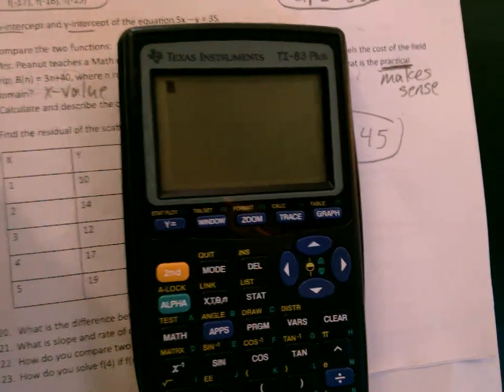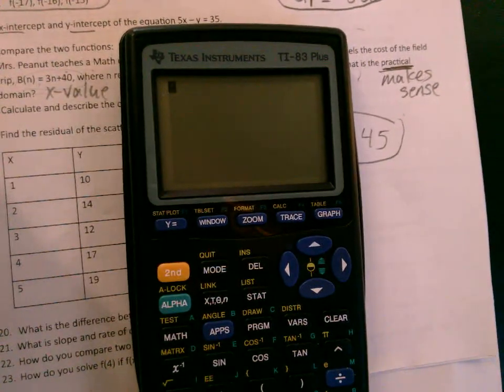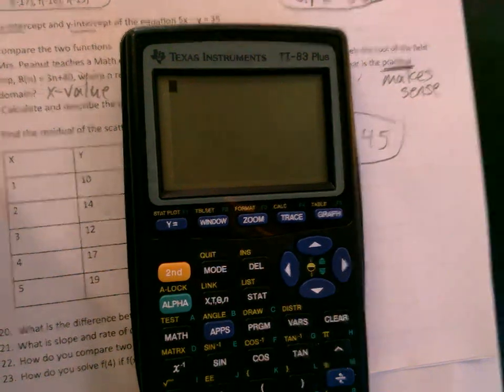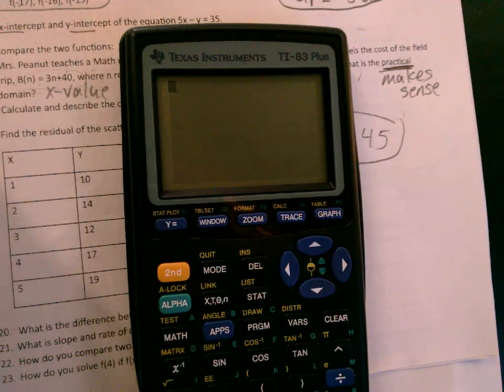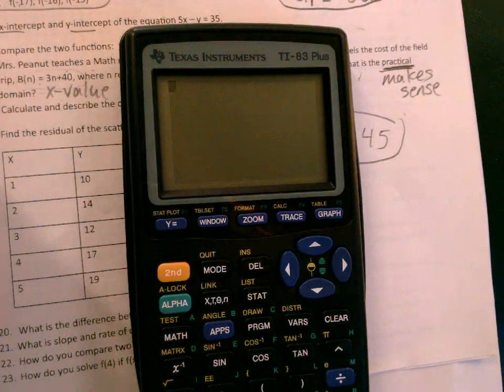How do I do correlation coefficient? Is it second? Second what? The 7, 1, 2? That's clearing it. Try again. You gotta do diagnostic on.